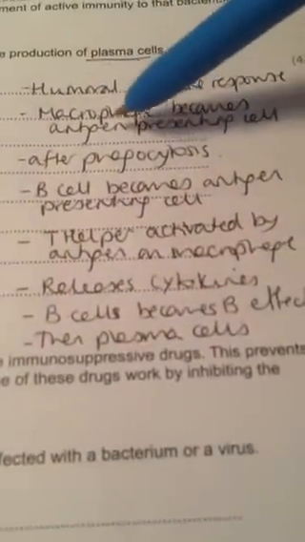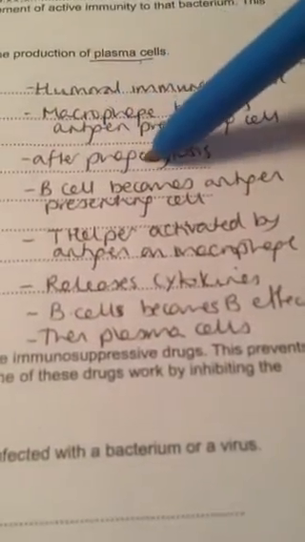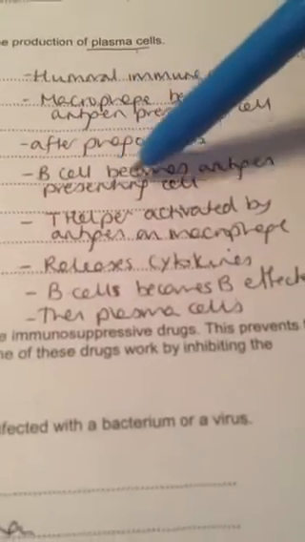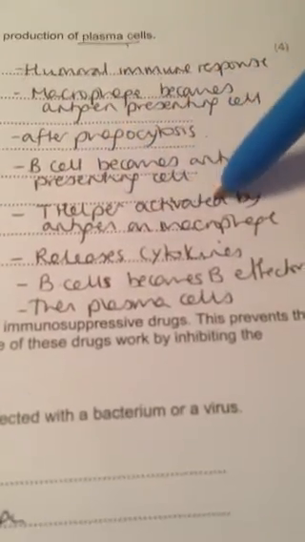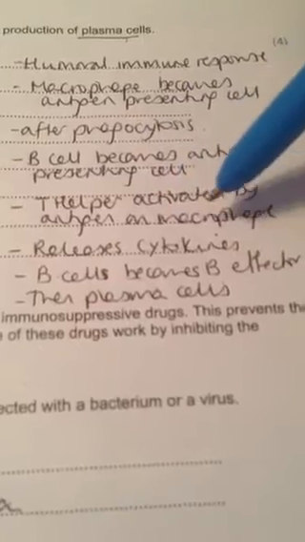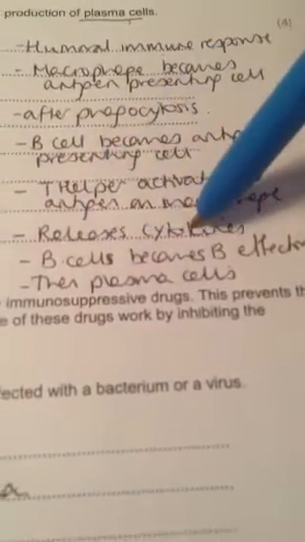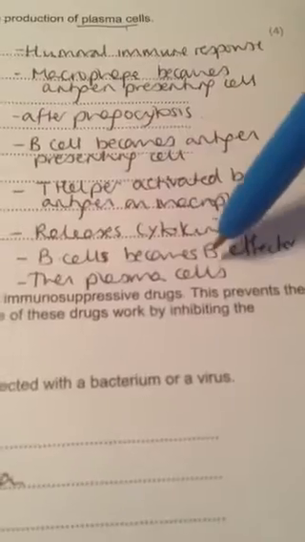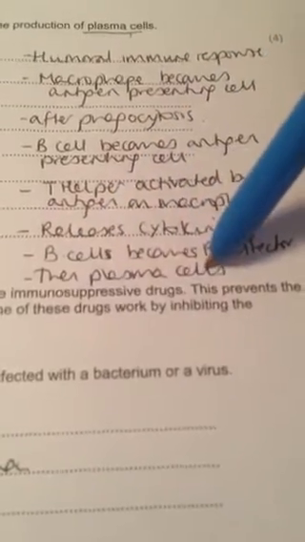So here we go, macrophages become antigen presenting cells after phagocytosis, mark there. B cells become antigen presenting cells, T helper cell activated by antigen on macrophage. There you go, there's that last bit, releases cytokines, and B cells become B effector cells, then plasma cells, boom.